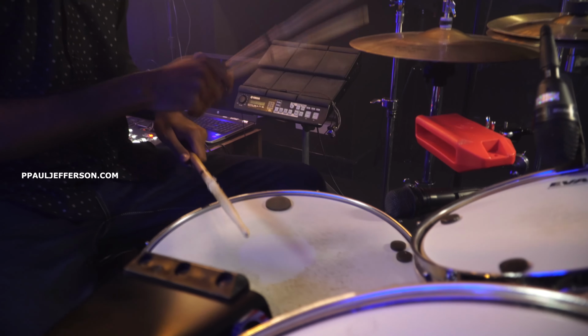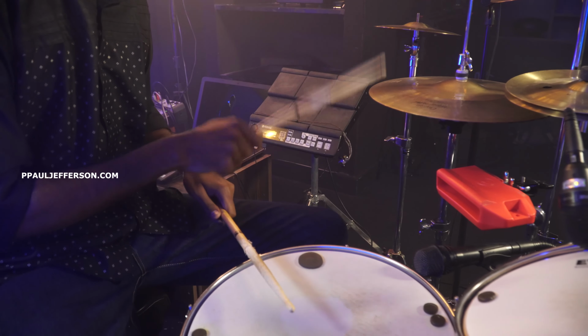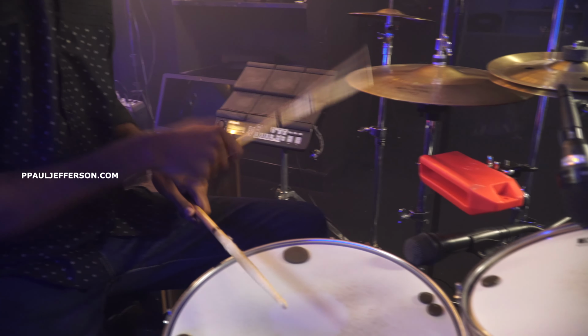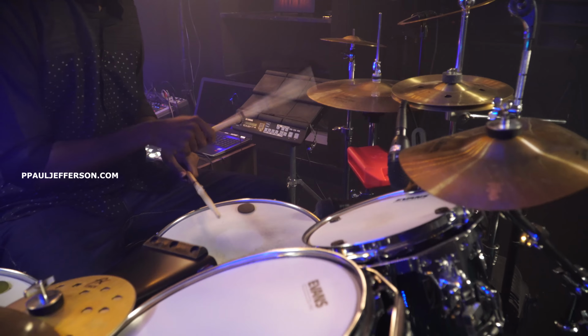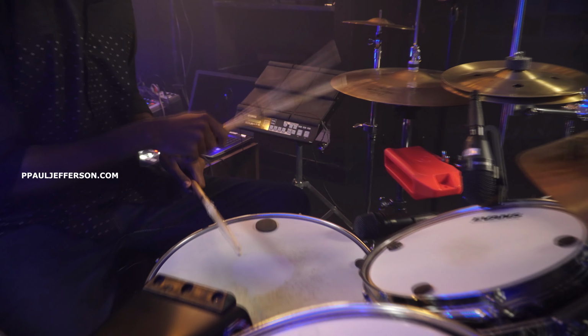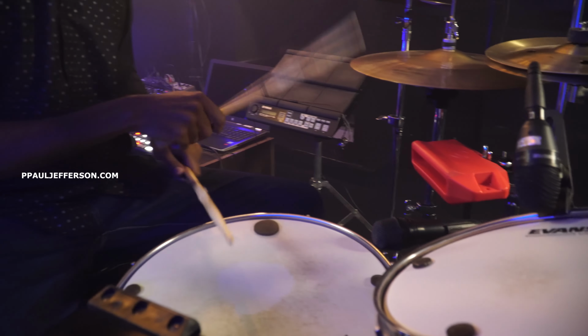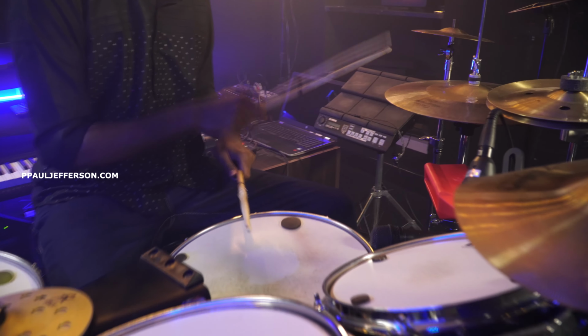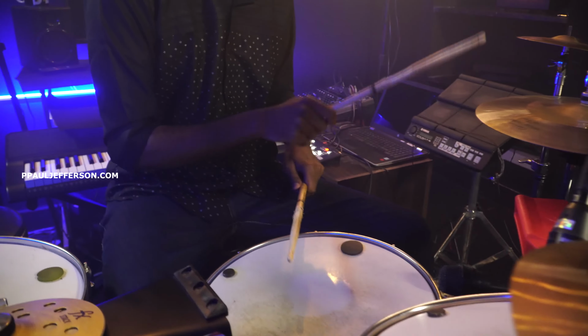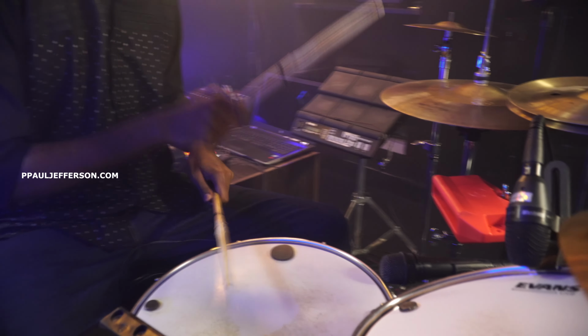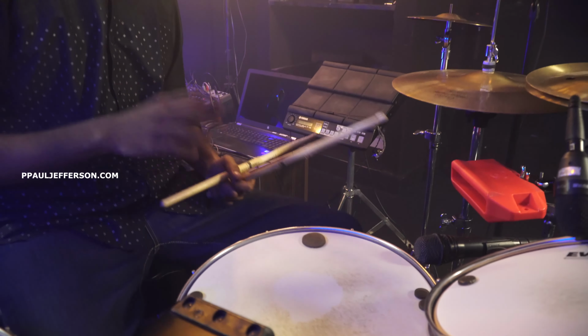Now the second and third counts: 1, 2 and 3 and 4. Then the third and fourth counts: 1, 2, 3 and 4 and. So these are the combinations of 2.